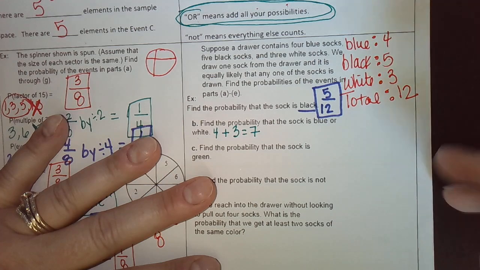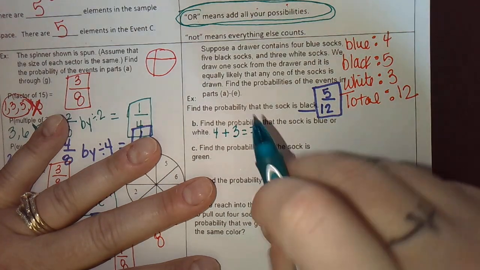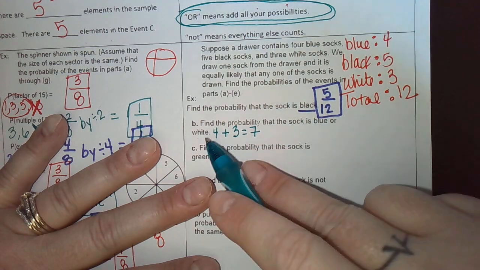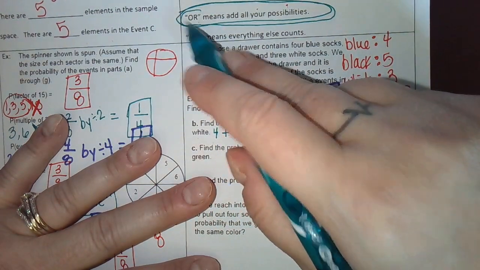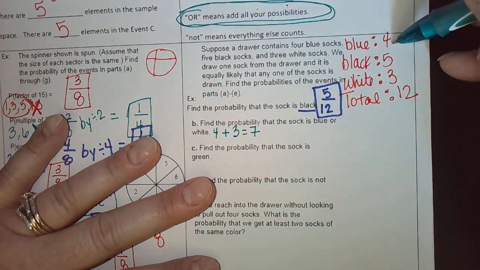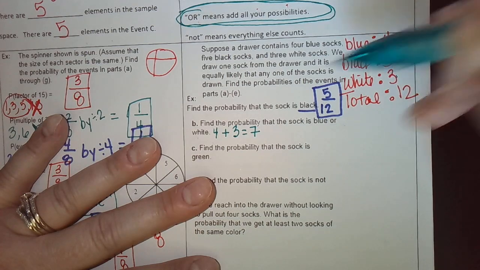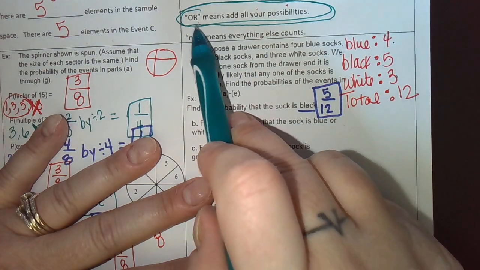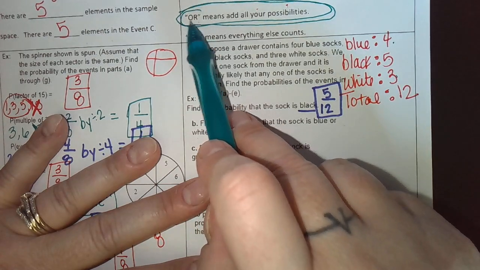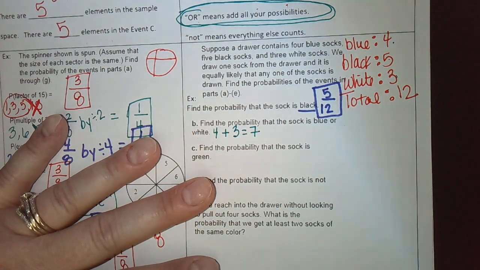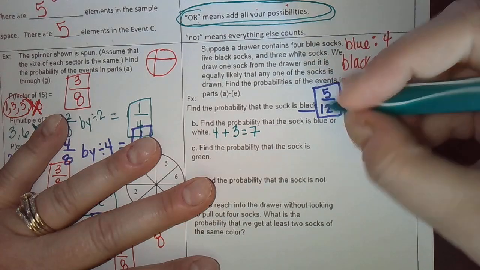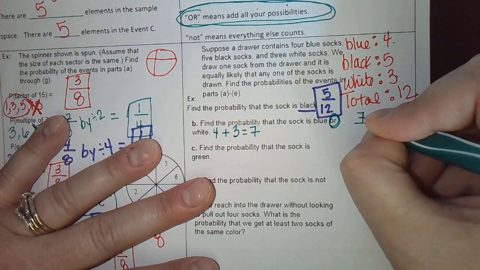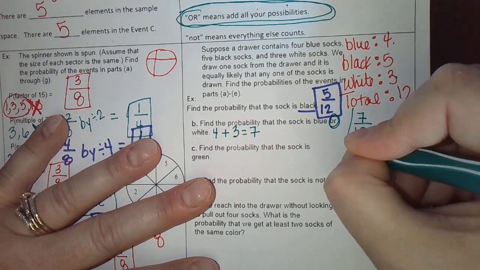If you're asking why did I add those, it's because it says blue or white. Or means add. Later on we'll learn a different word besides or that means we do something else. So that's why I pointed out that word or. Anyway, the probability is 7 over the total, 12.